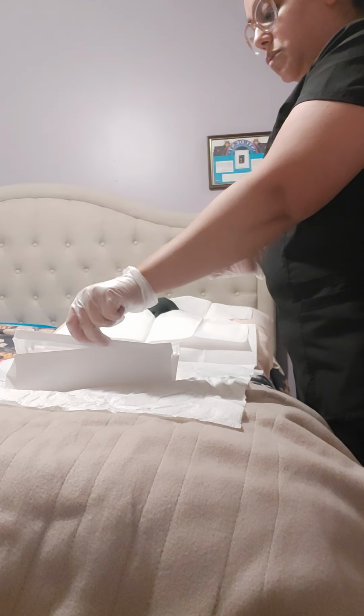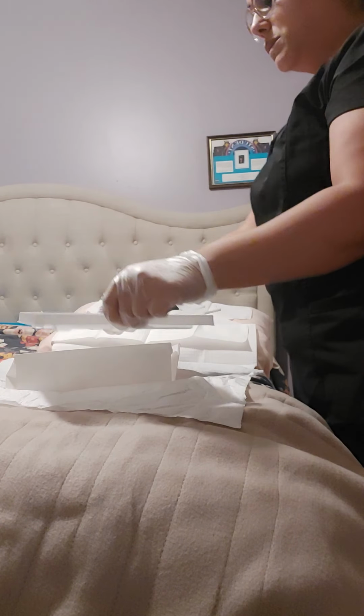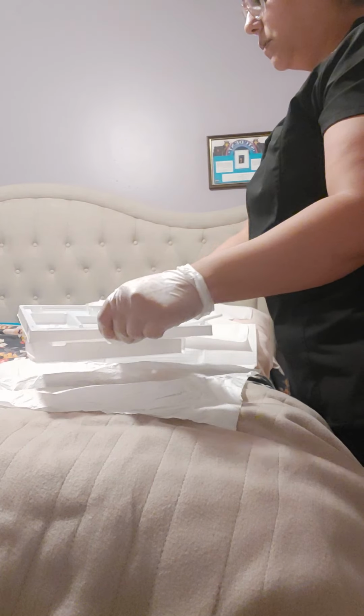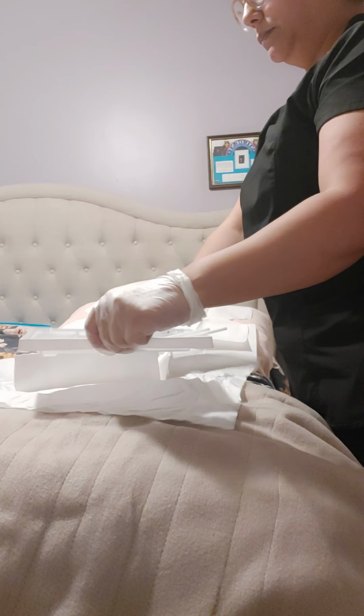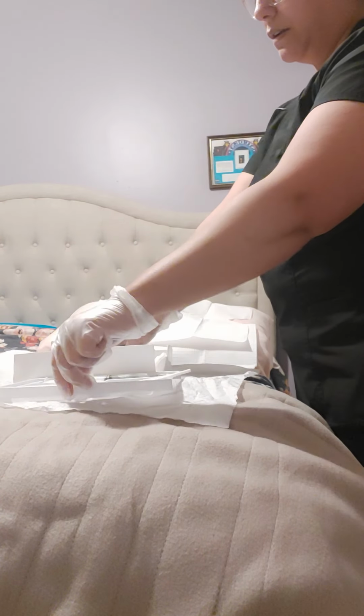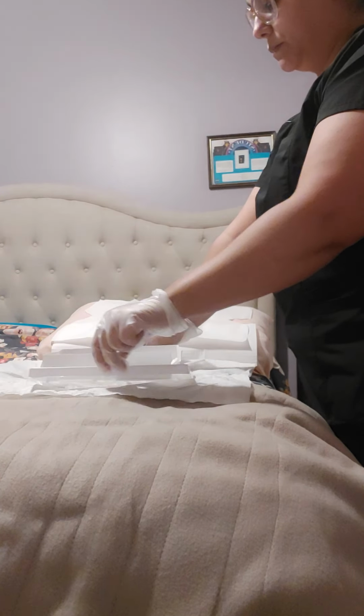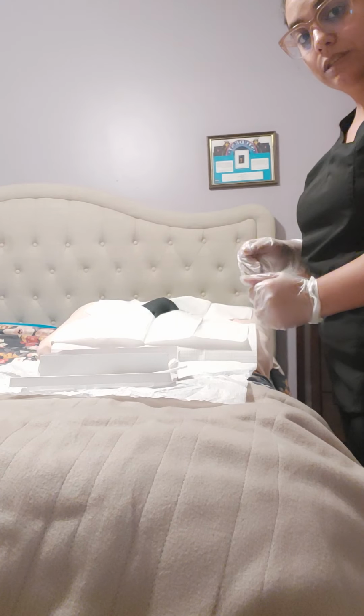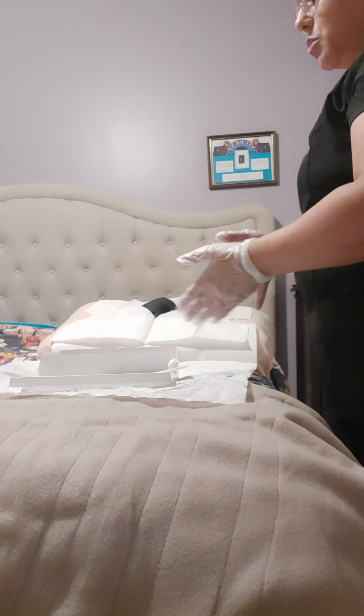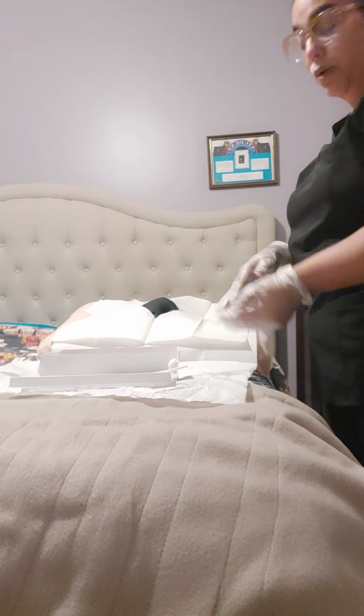I then like to pull this out. Move this over. I am putting my hand right in the center, pulling it over to put it closer in between my patient's legs, just because it gives you a better area and better angle to work with the patient without breaking sterility and having to turn around.